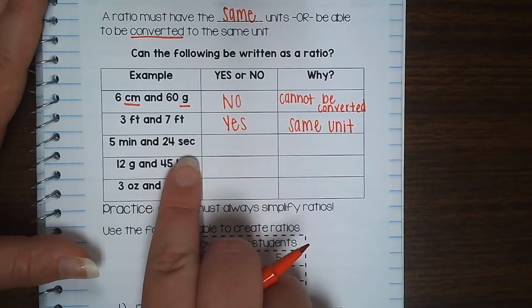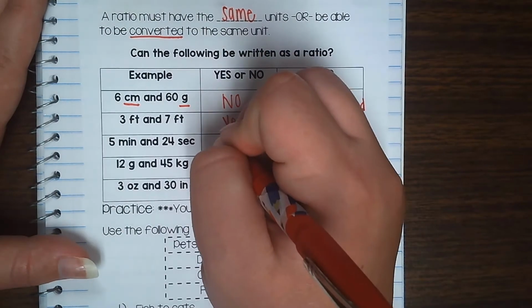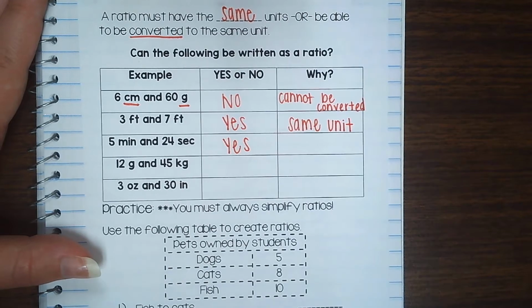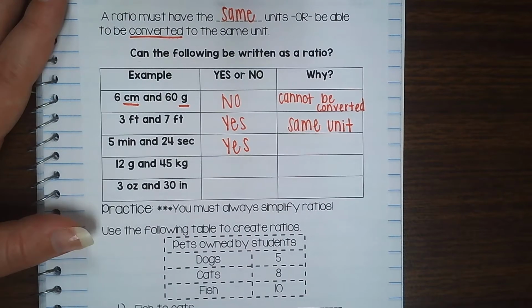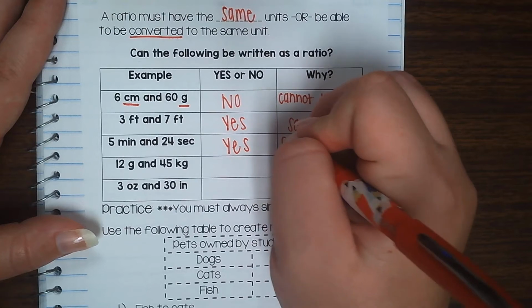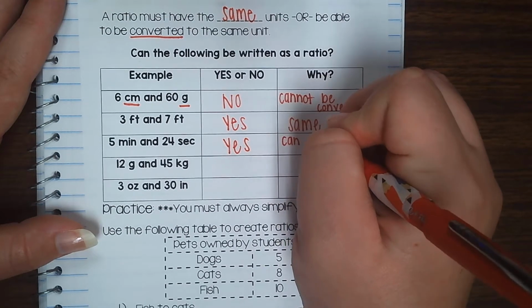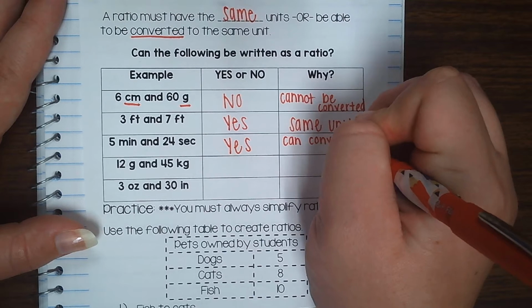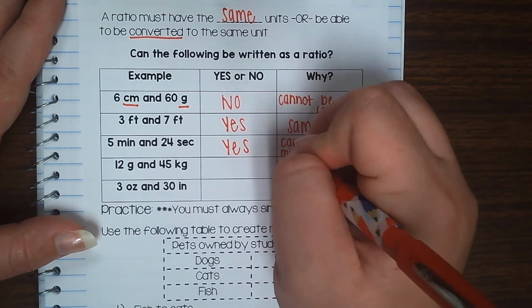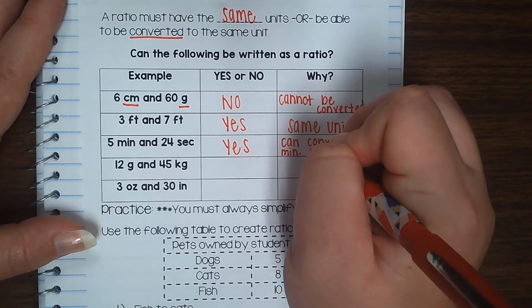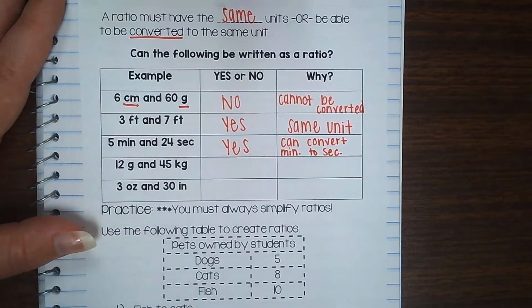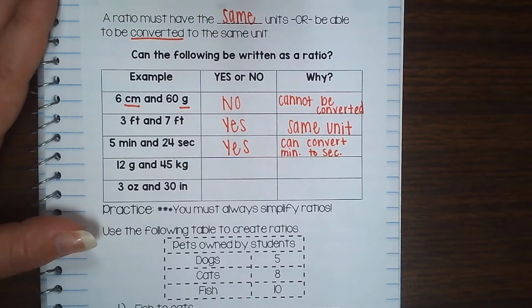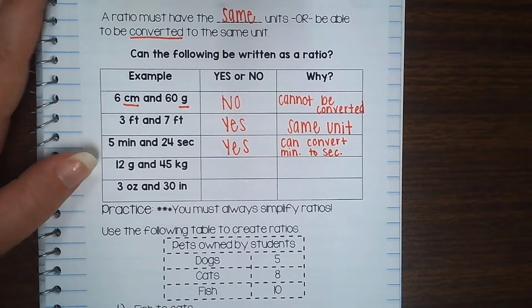5 minutes to 24 seconds. Yes, they can be written as a ratio because you can convert minutes to seconds. 12 grams to 45 kilograms.